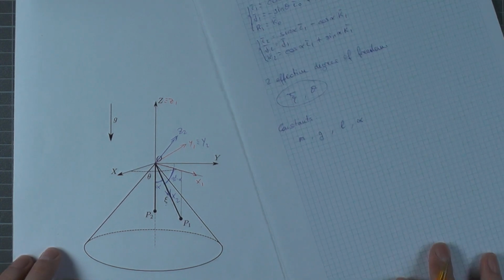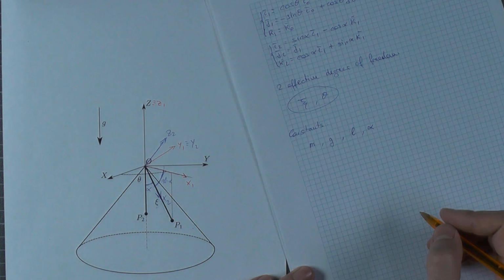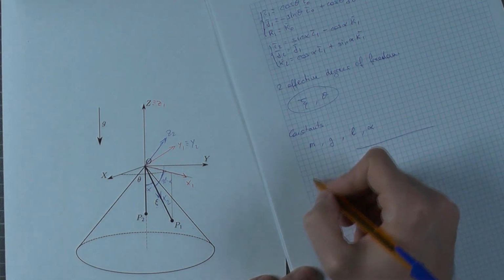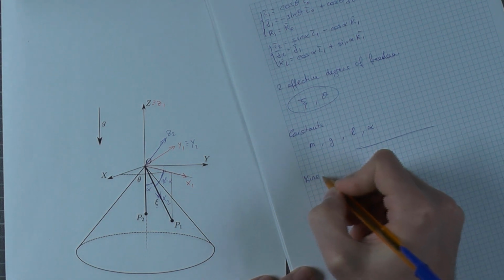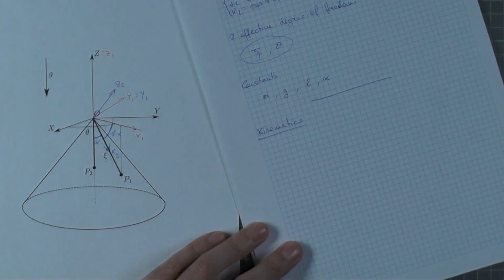The next step is to write down the position vector of P1 and P2 and take derivatives to obtain the velocity and acceleration of each of the particles in the inertial reference frame. That's what we basically call the kinematics of the problem.